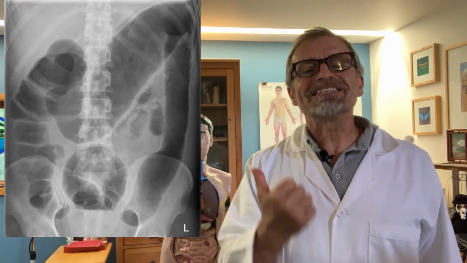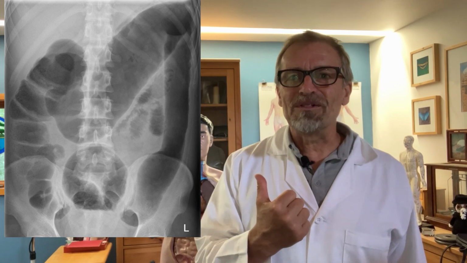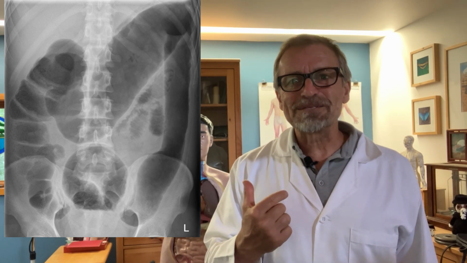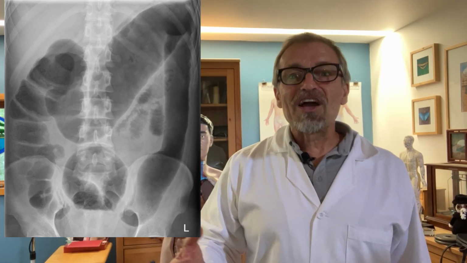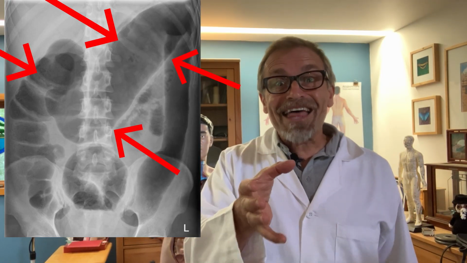Another interesting possibility, man, this video is getting on the weird side, everything is weird, is a toxic megacolon. Why am I pointing this out? Because I want to show you this. This is an x-ray of somebody with a toxic megacolon. And if you haven't looked at a lot of x-rays, then you're not going to be wowed by this. But I looked at this and I was like, holy shit, look at that thing.